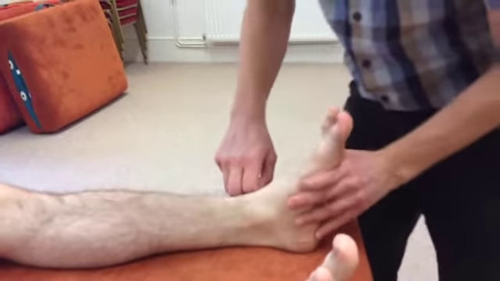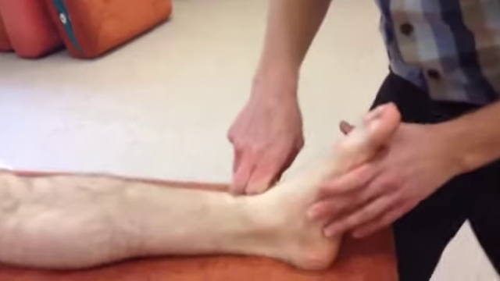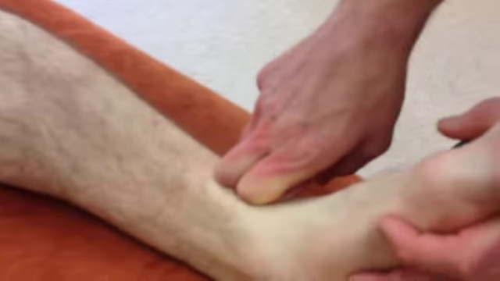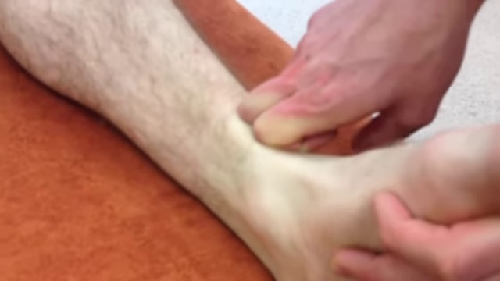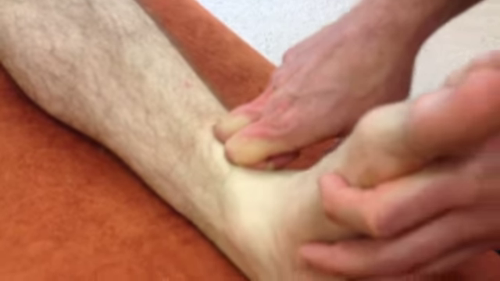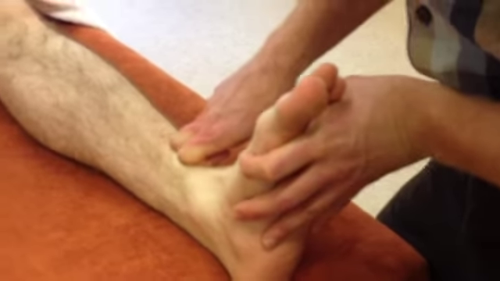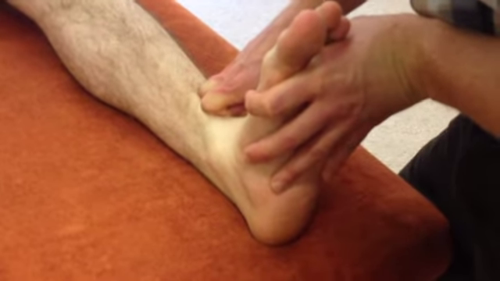I can also work over the retinaculum with contact like knuckles, so actually just encouraging the ankle to dorsiflex as I move and get those tissues gliding superiorly.